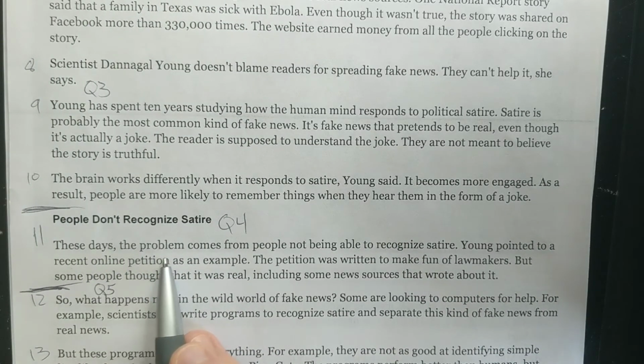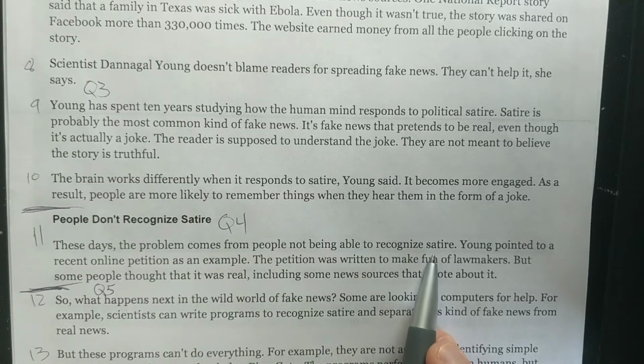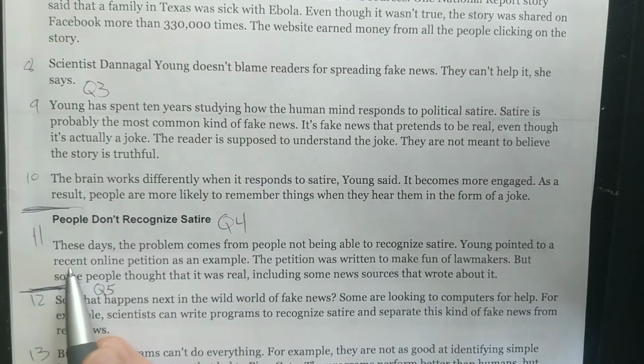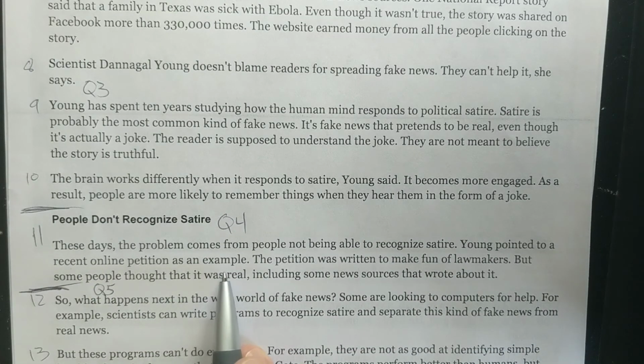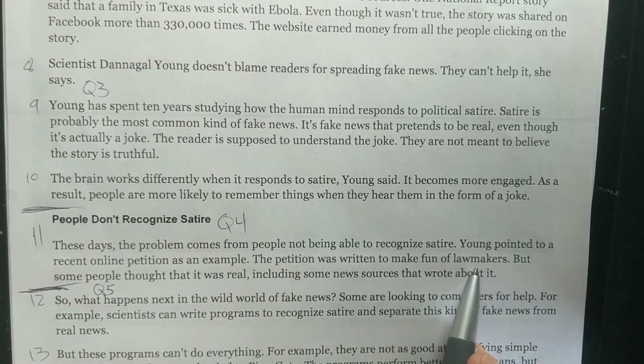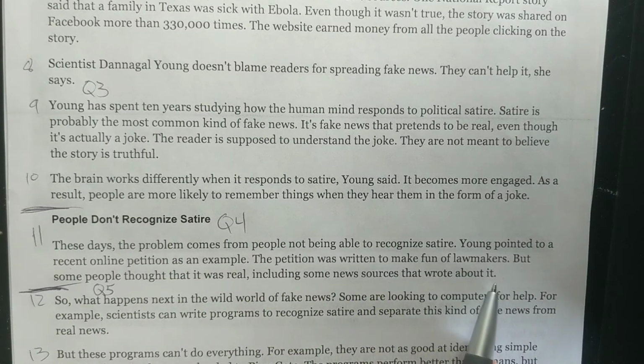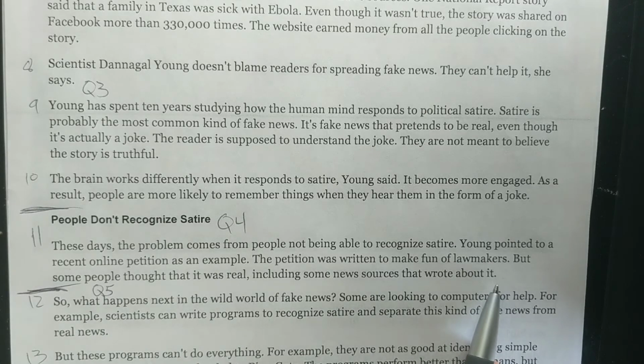These days, the problem comes from people not being able to recognize satire. Young pointed to a recent online petition as an example. The petition was written to make fun of lawmakers, but some people thought that it was real, including some news sources that wrote about it. So again, I'm going to pause, and now you should be answering question number 4. What is the problem with satire?